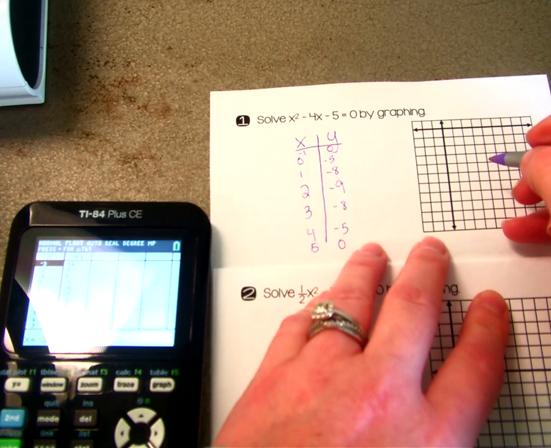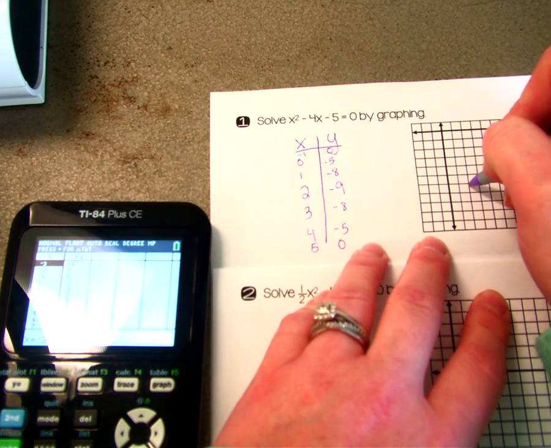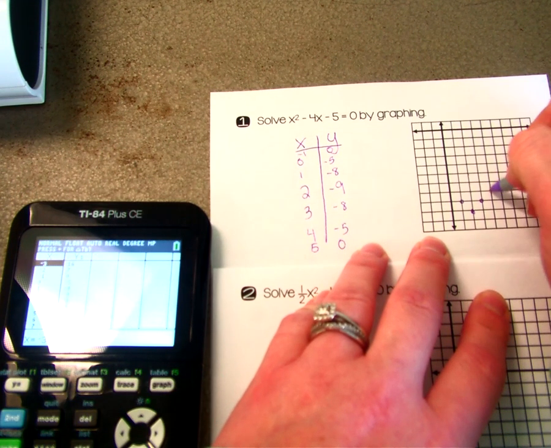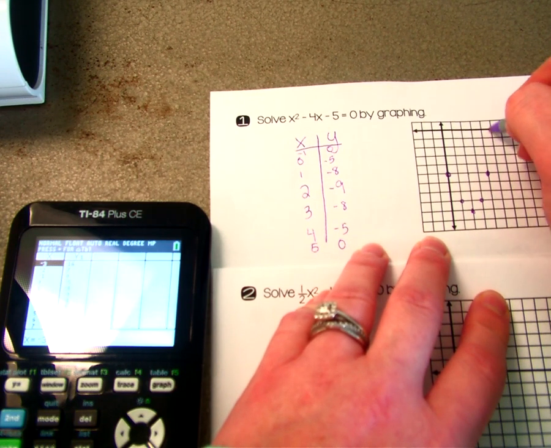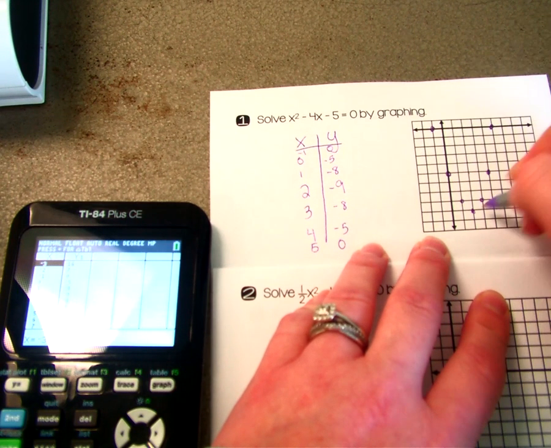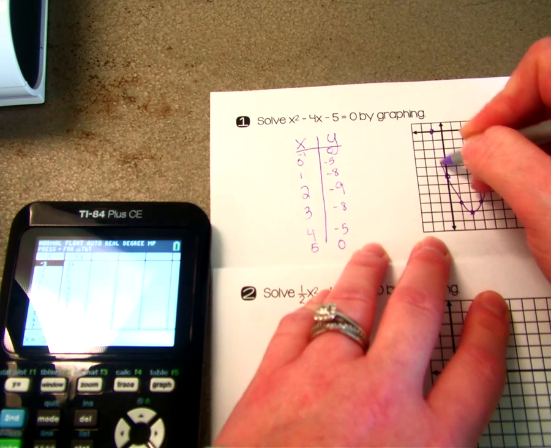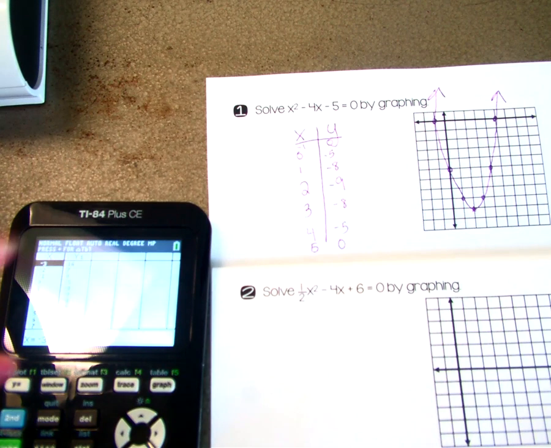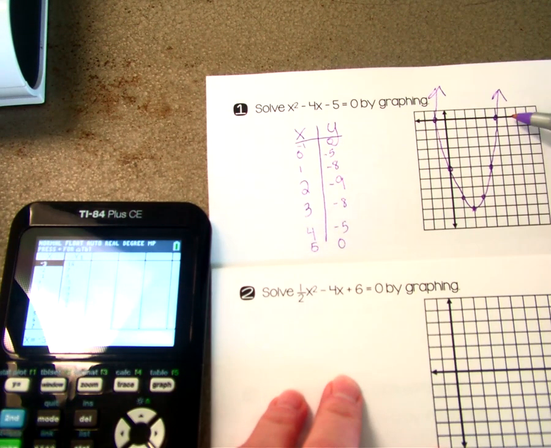So then you would plot your points. 1, 2, 3, 4, 5, 6, 7, 8, 9, and 8, 5, and 0. And there's our quadratic. Remember, we always go for the middle of it so you can see that repeating pattern so you can get your U-shaped graph here.